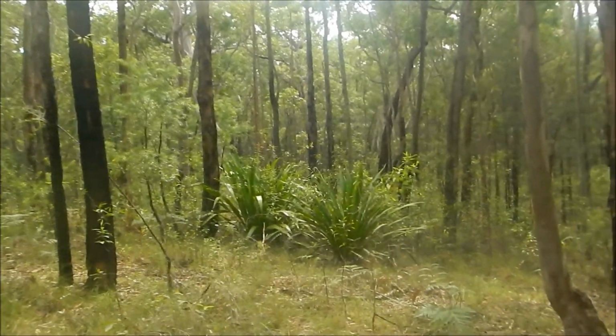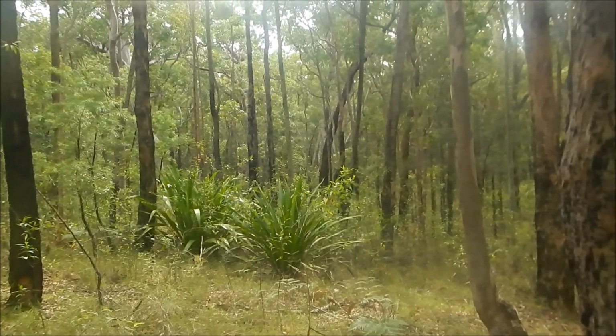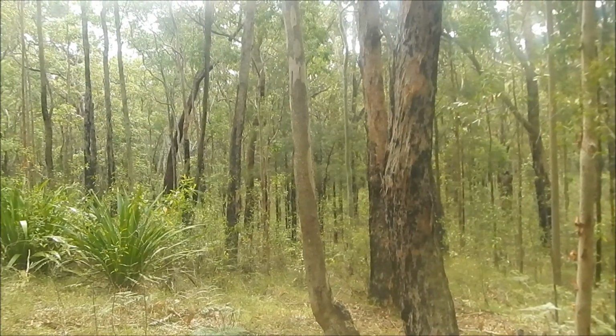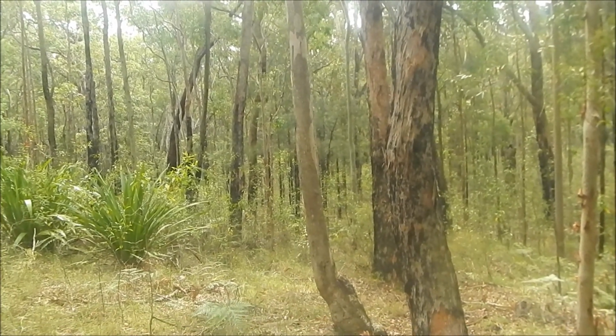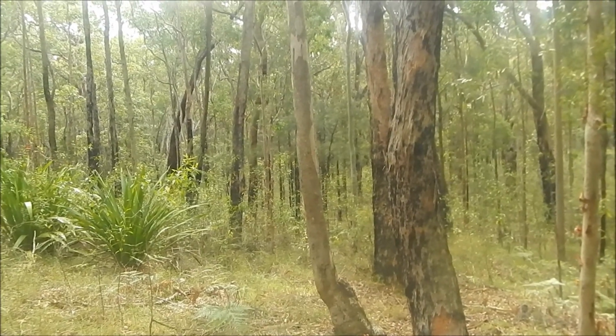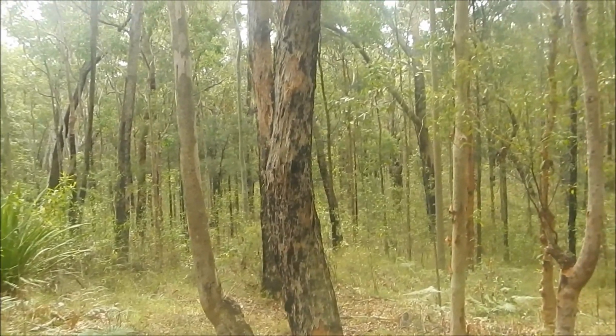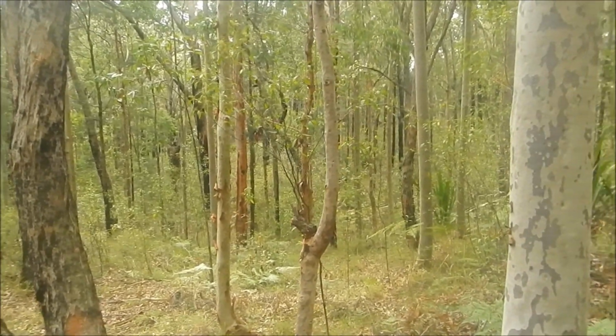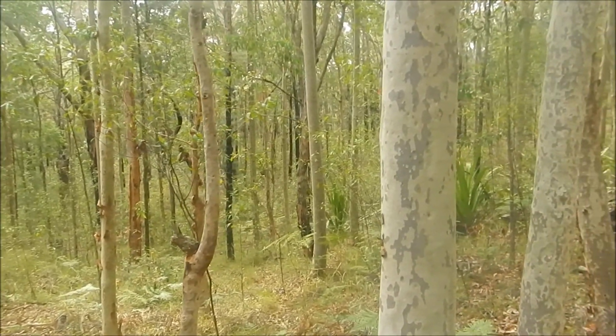Okay, a bit of a look at the landscape. So fairly typical of the area of scrub around here. On the left of the screen we have some Doryanthes excelsa, Gymea lily. There's a few different species of tree. There's even a few Gymea in there. But as we come here, we've got a lot of this guy, alright?